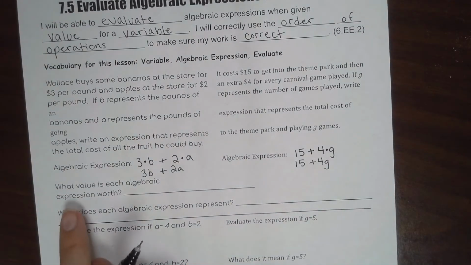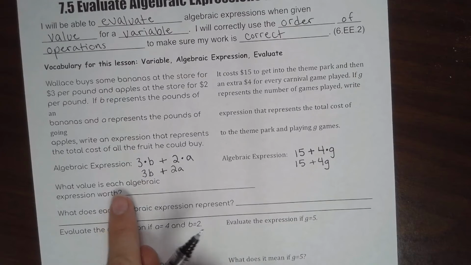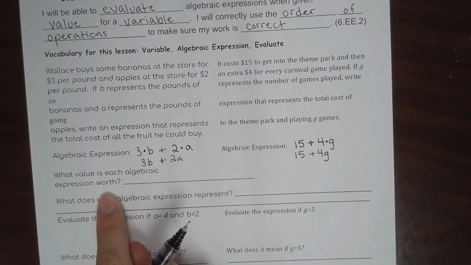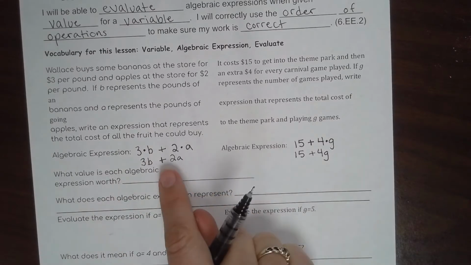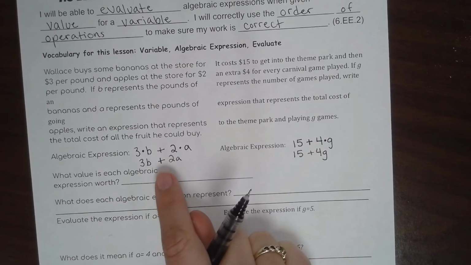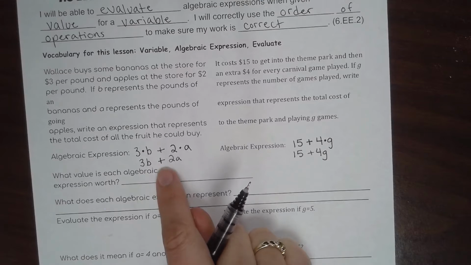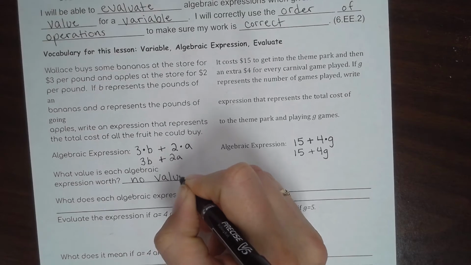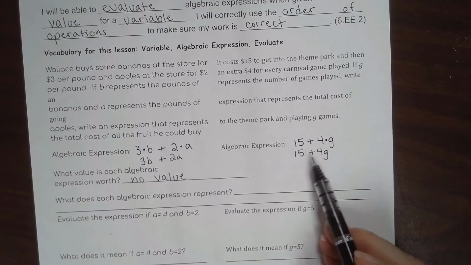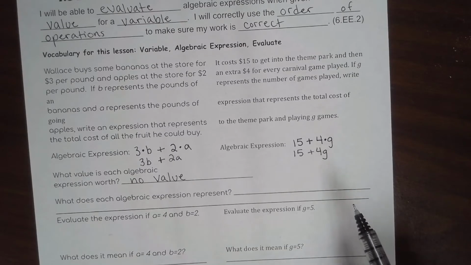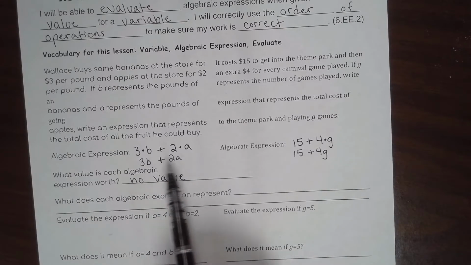So right here it asks, what value is each algebraic expression worth? What is this worth? 10? 500? 2,000? At the moment, this algebraic expression has no value. All they're doing is representing what's going on. This means nothing until I know how many games I'm going to play at the theme park. This means nothing until I know how many pounds of bananas or apples I have.